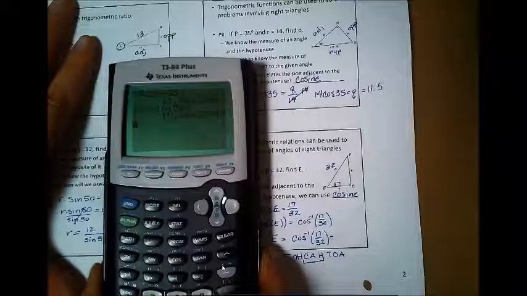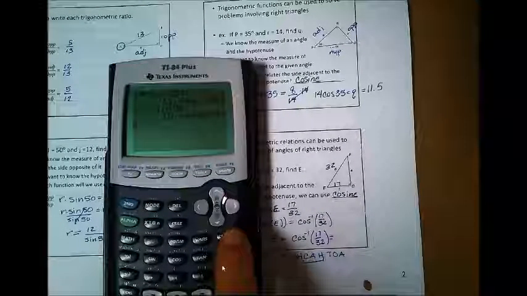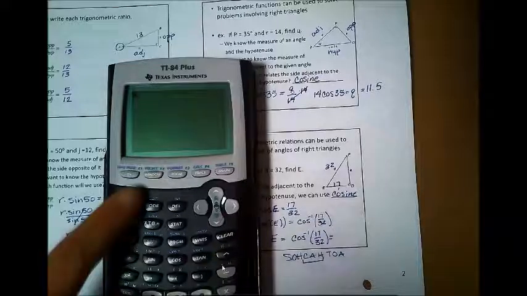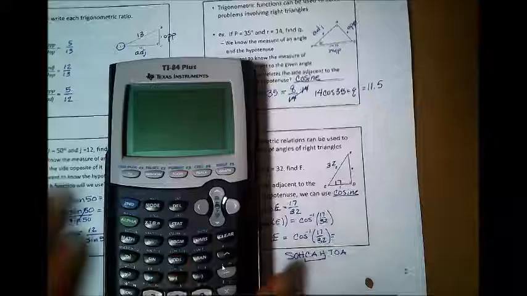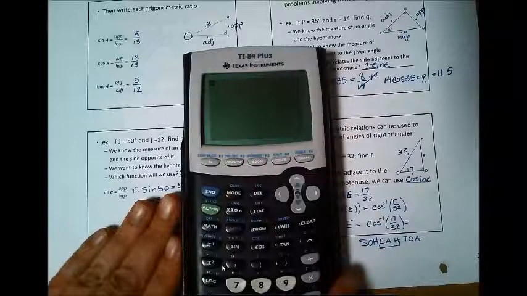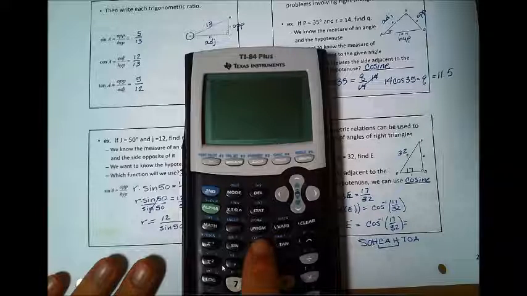And then you get out your calculator. Let me scooch this so you can see what I'm doing. You go second, and then right above cosine is cosine inverse. See how it says in blue cosine inverse right above the cosine?